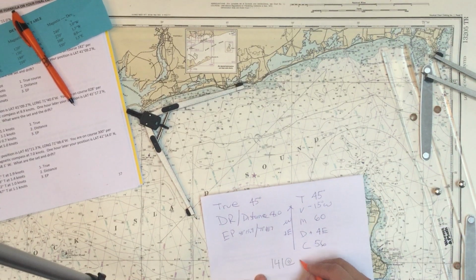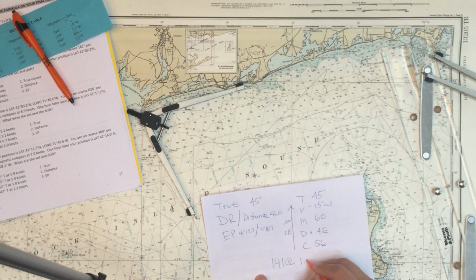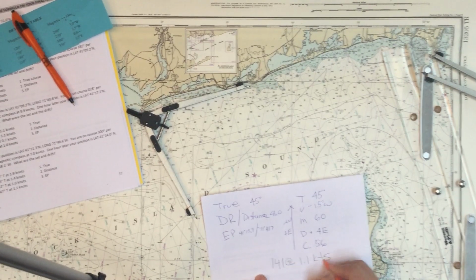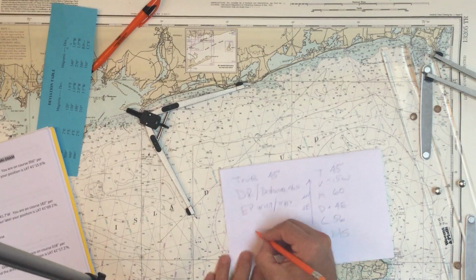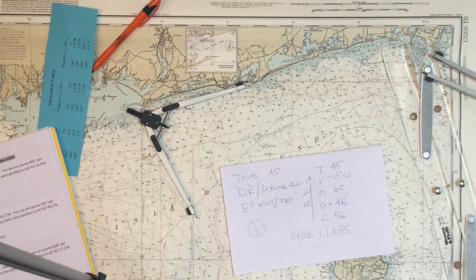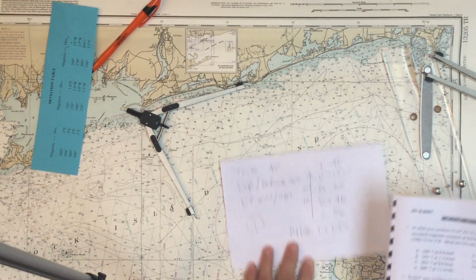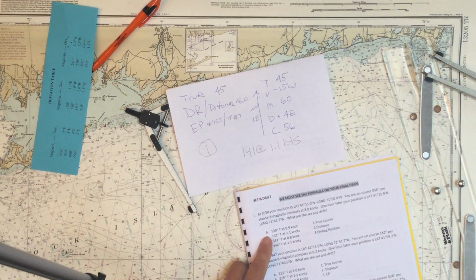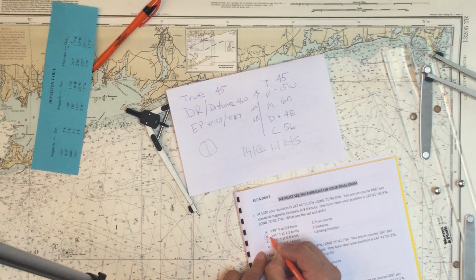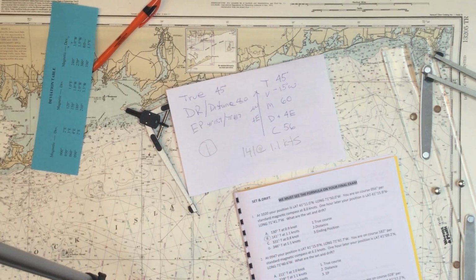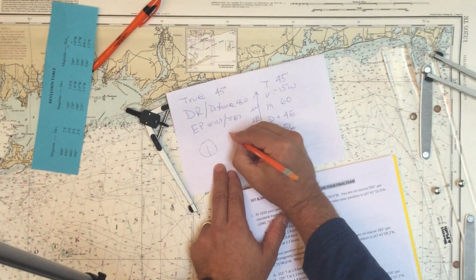So my answer is 141 at 1.1 knots. Okay, that's a set and drift problem. This is number 1 in the set and drift problem. Let's see if I have a choice close to 141 at 1.1 knots. There it is, 141. B, number 1 should be B.